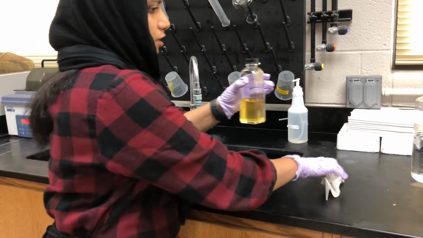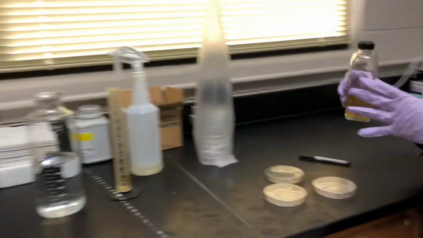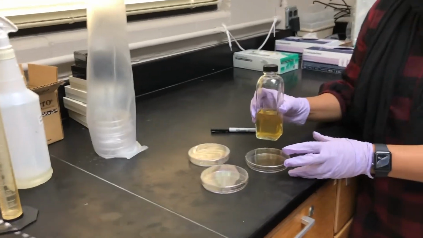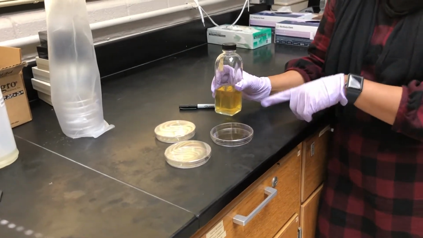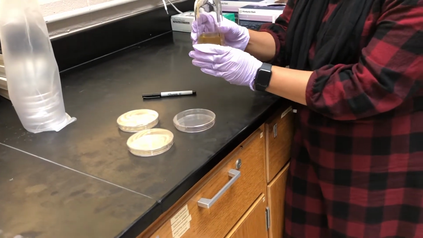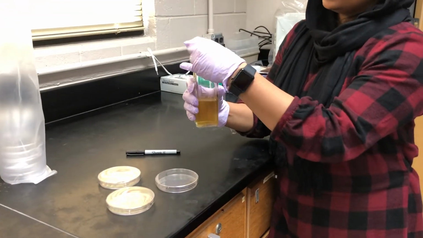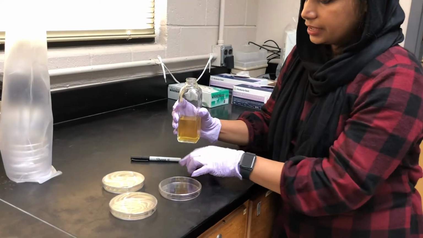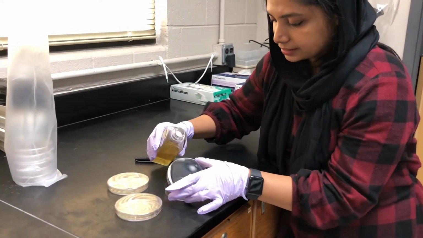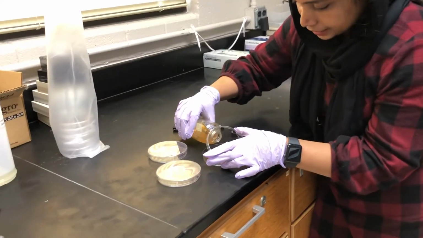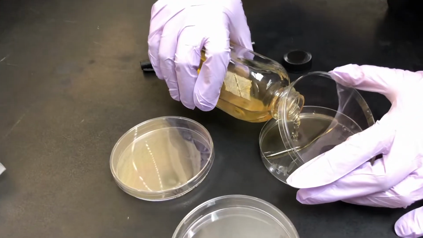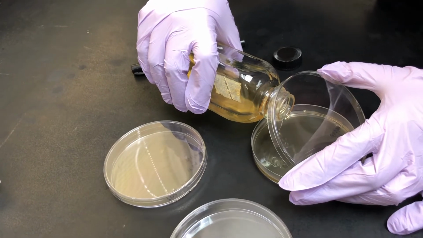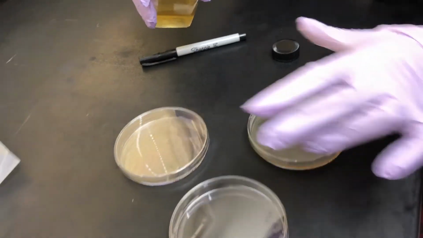Now we are going to pour the media. You should be very careful, because this is the time you may get contamination. For pouring, you need to open the cap and place it here and pour. Add a little media, just close it.